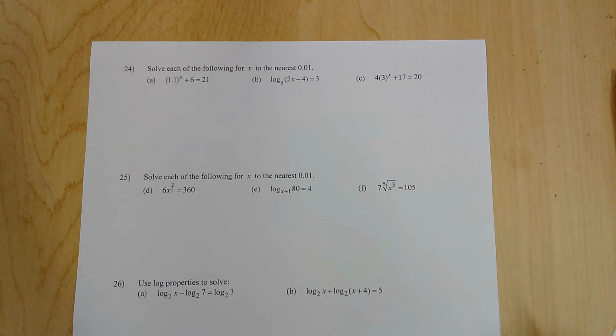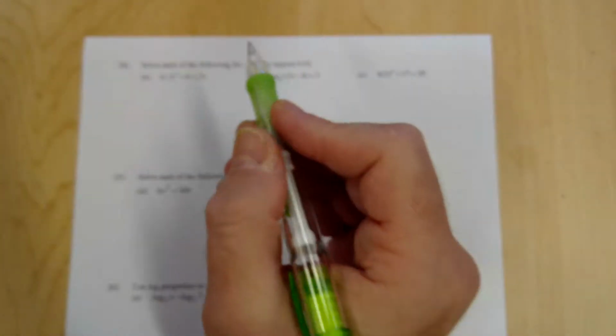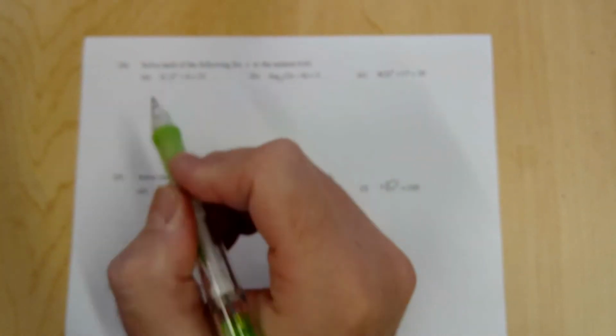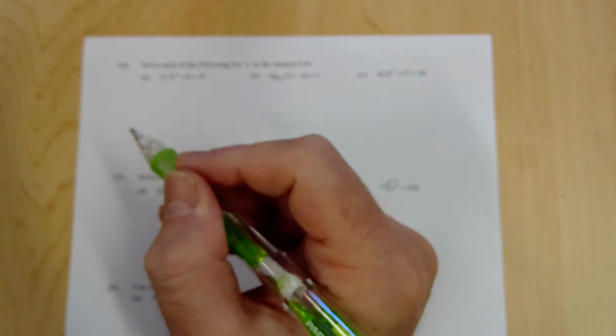All right, here's page 4 of your practice. These 3 problems are all dealing with logarithms, our new topic this week. So let's dive into this first problem right here. Remember, logs were created to solve for some exponents, which we have right here.